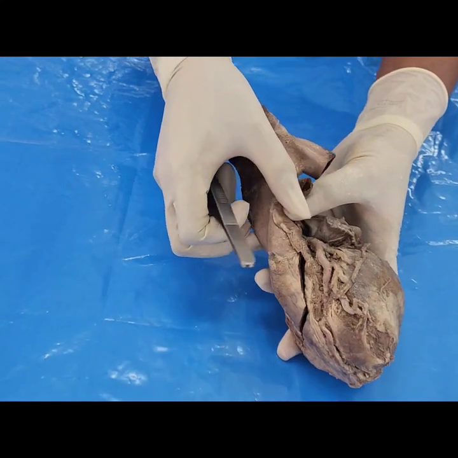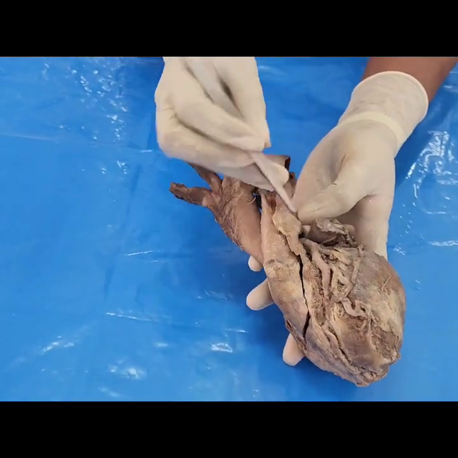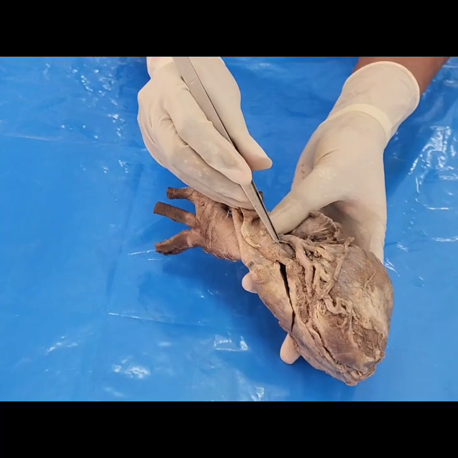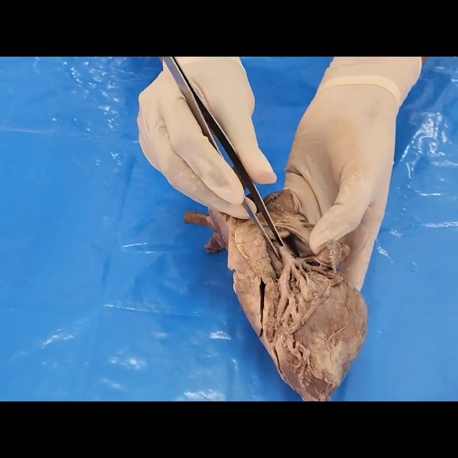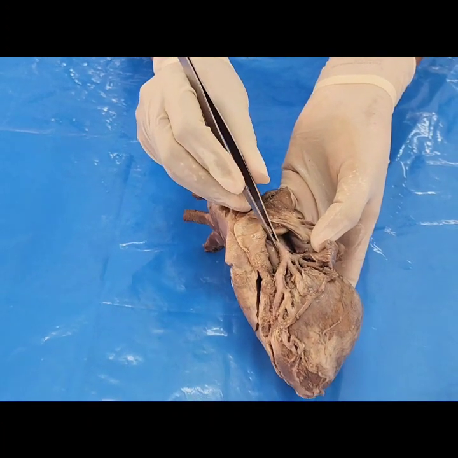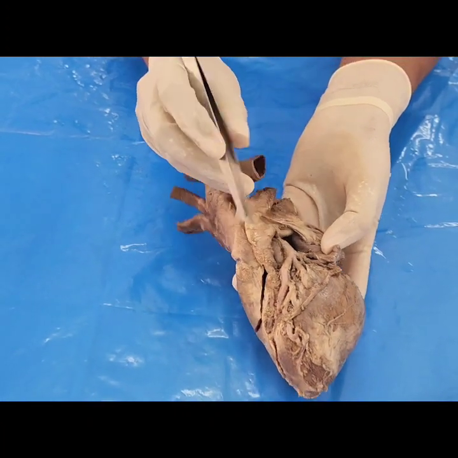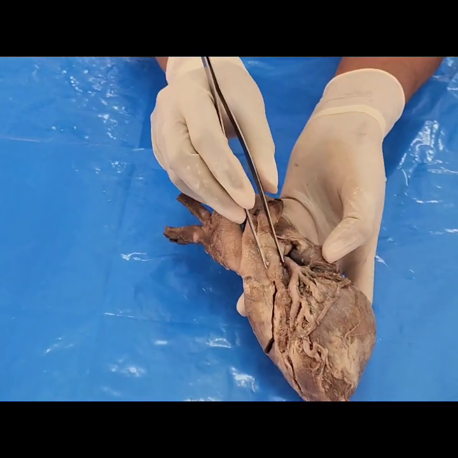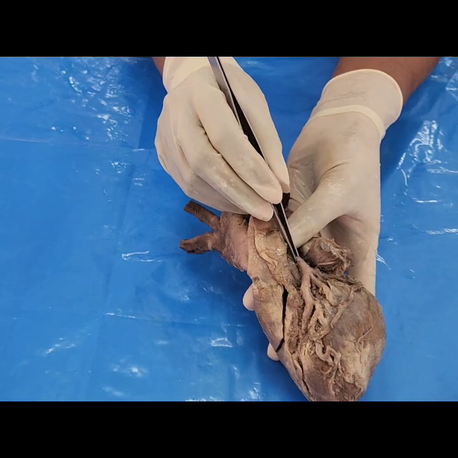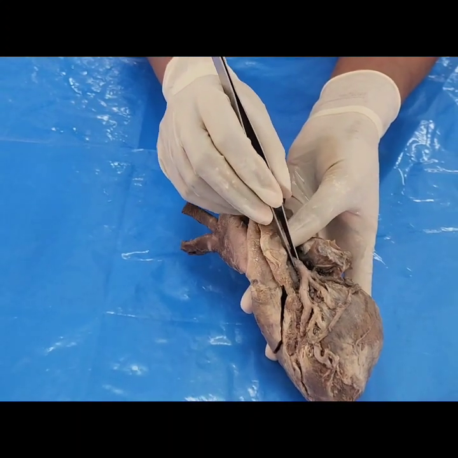The left coronary artery, it is a branch from the ascending aorta again. It arises from the left posterior aortic sinus. It is called the coronary sinus, left posterior aortic sinus, and then it can be traced between the left auricle. This is the left auricle, and this is the pulmonary trunk. It can be traced between here. This is called the trunk of the left coronary artery.